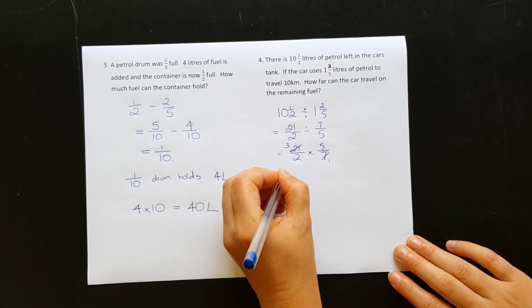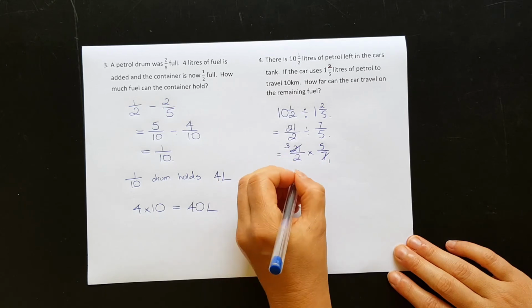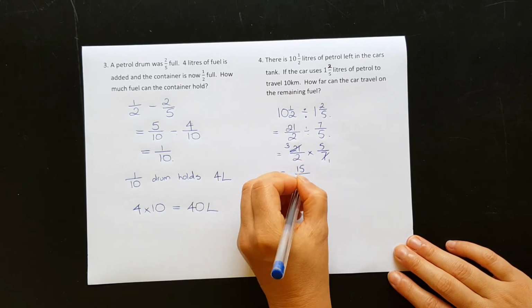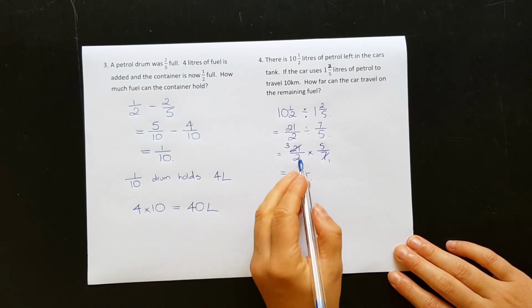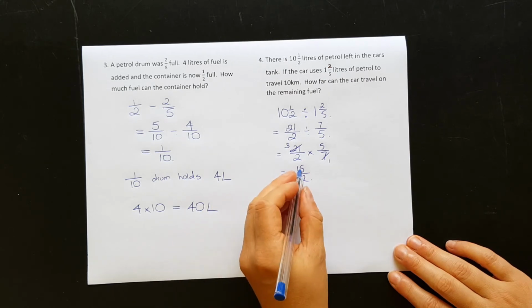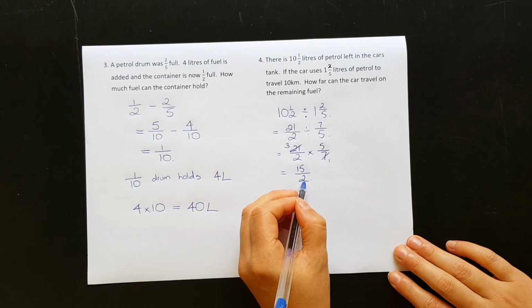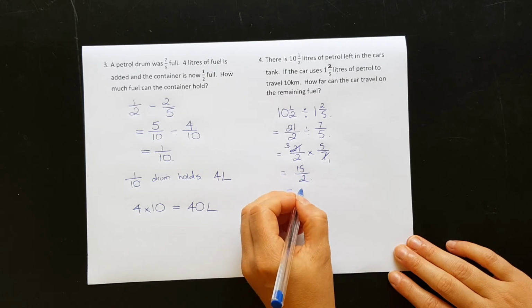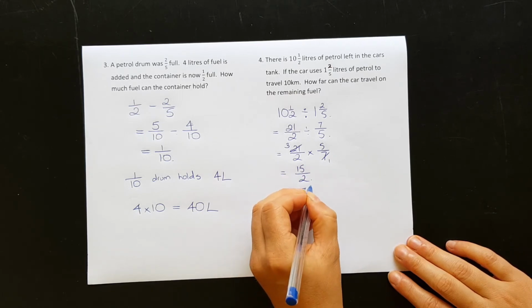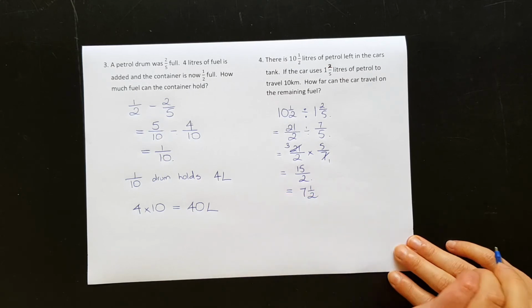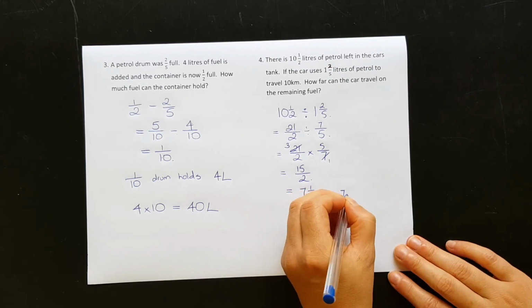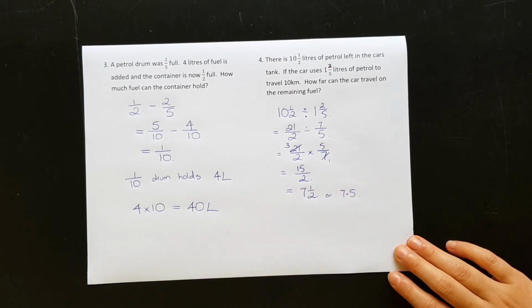Multiplying what is left, we'll get 3 times 5 is 15 over 2. 2 times 1 is 2. So that is 15 over 2, or how many 2's fit into 15? It goes 7 times with a remainder of 1. So 7 and a half. Or you could also think of that as 7.5.